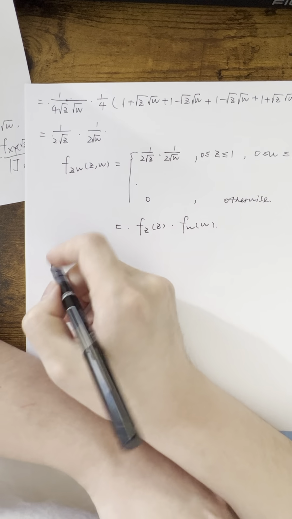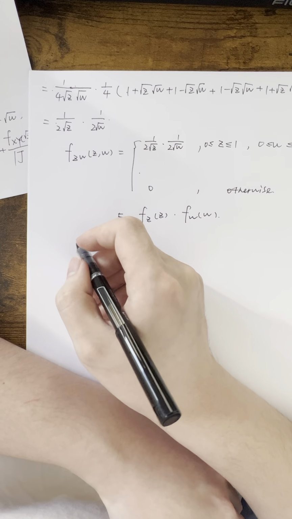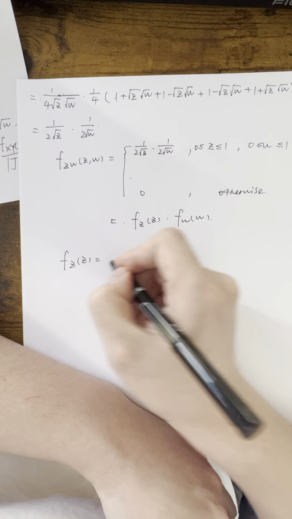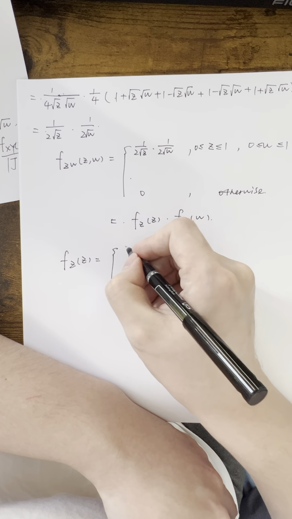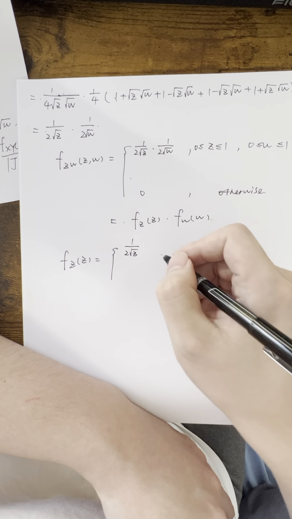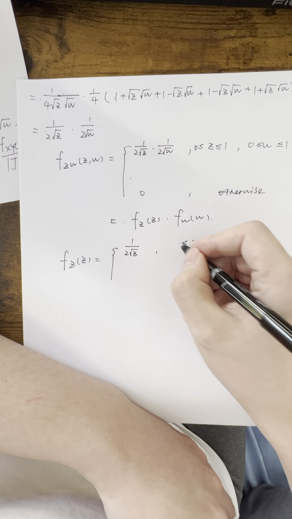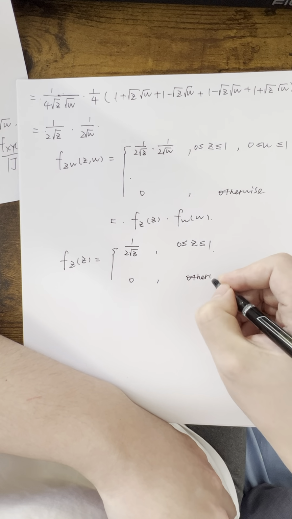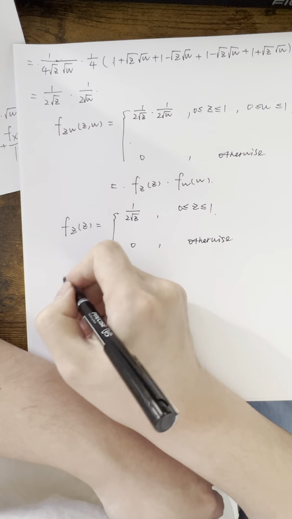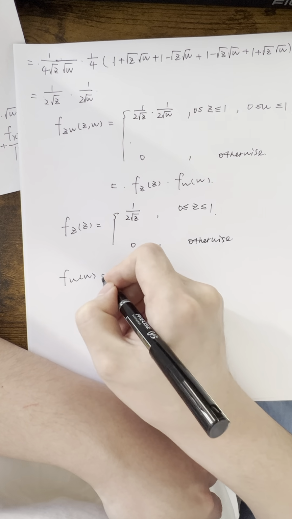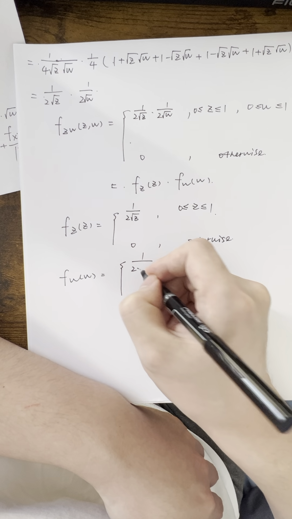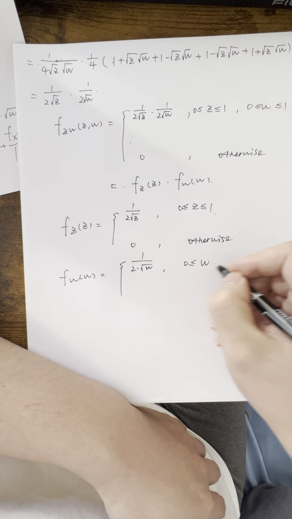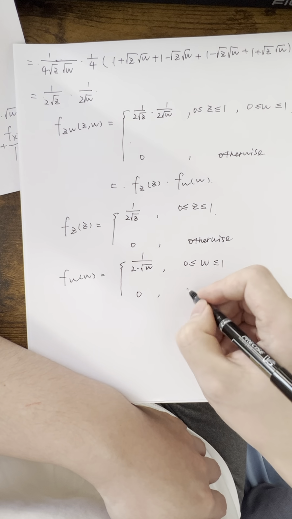Right? And we could also write the density function of Z and W. f_Z is equal to 1 over 2 times the square root of Z when Z is between 0 and 1. Otherwise, it's 0. Also, f_W is equal to 1 over 2 times square root of W when W is between 0 and 1. Otherwise, it's 0.